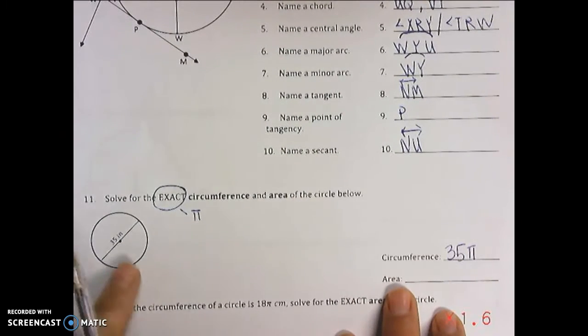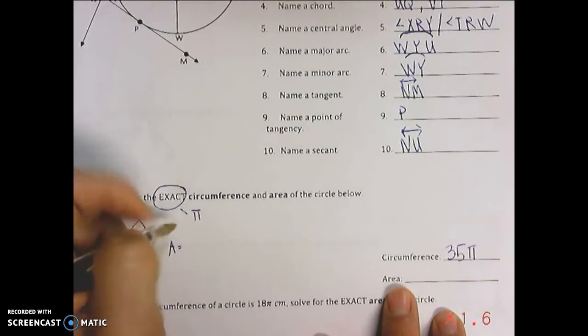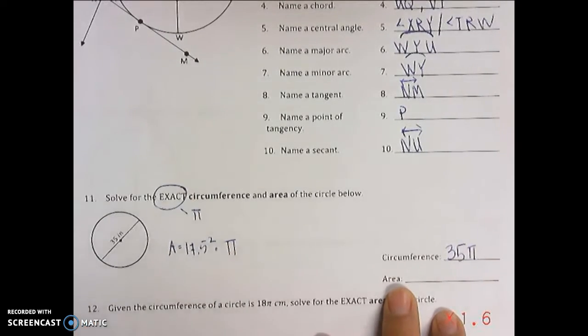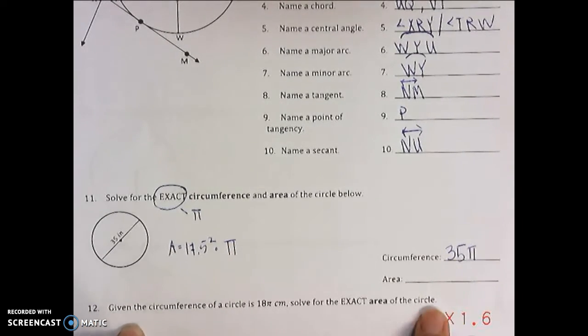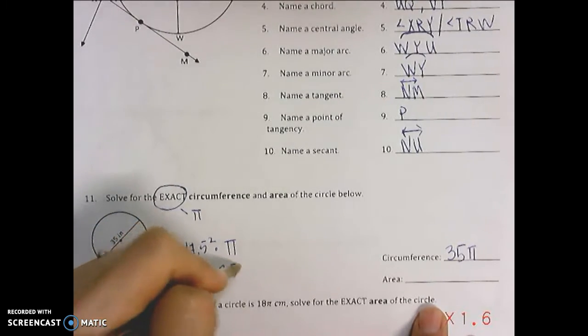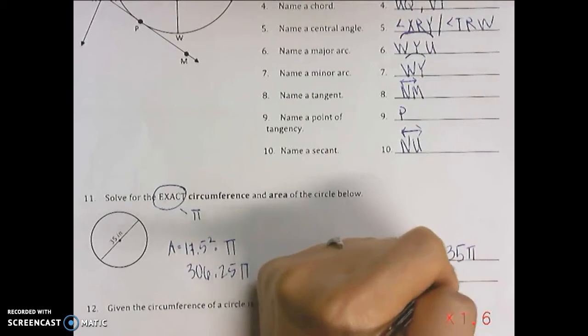All right, my area, which would be pi times my radius, squared. So area, my radius would be 17.5, and then I would square it and multiply it by pi. When I do that, I would get 306.25 pi.